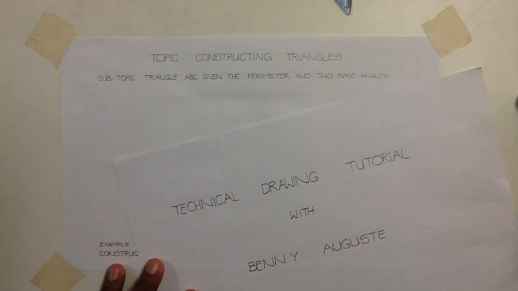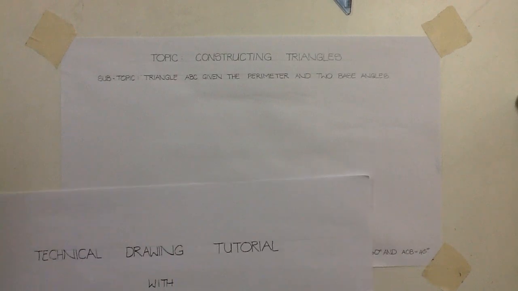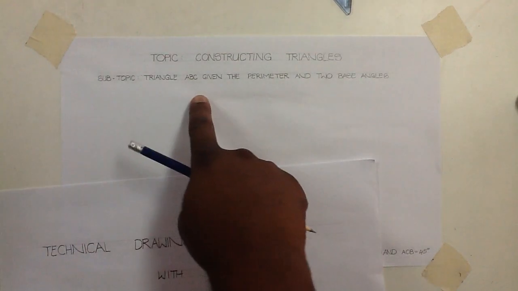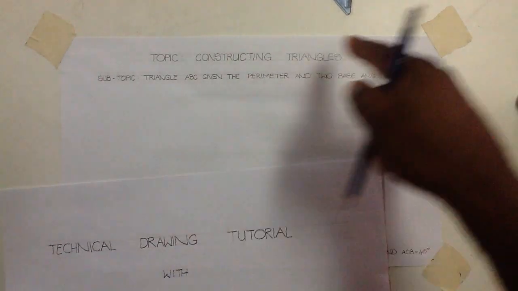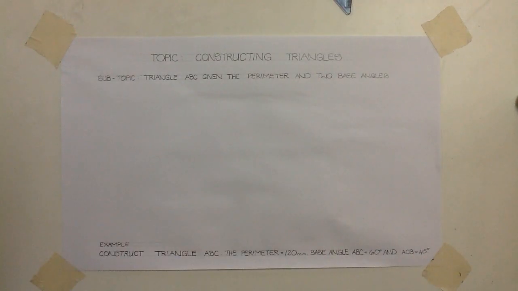autocadalive@gmail.com. In this tutorial we will be constructing triangles, more specifically triangle ABC given the perimeter and two base angles. In our example we are asked to construct triangle ABC. The perimeter is 120 millimeters and the base angles of the required triangle ABC are 60 degrees and 45 degrees.